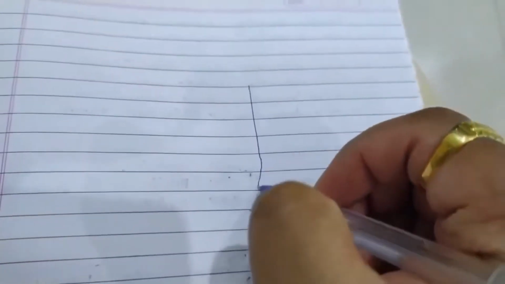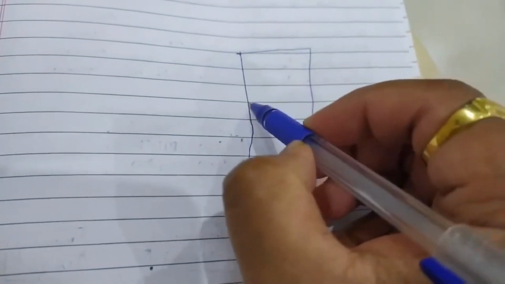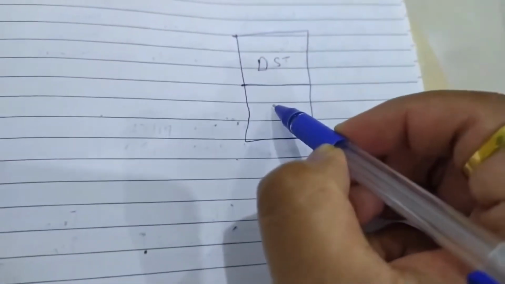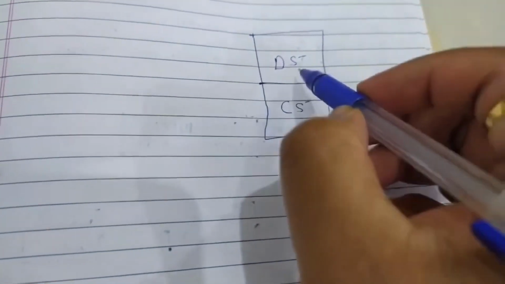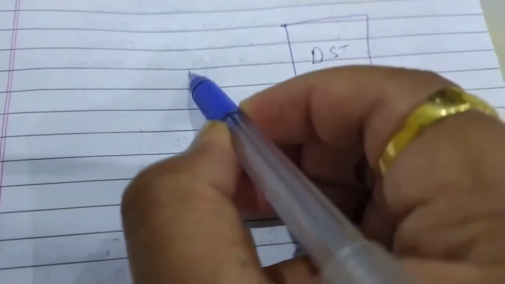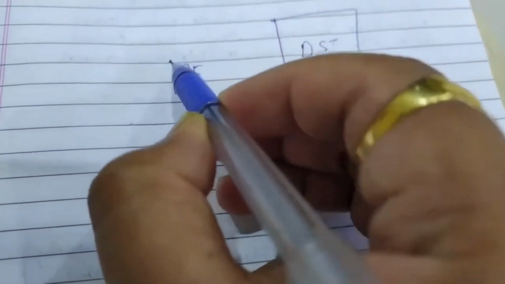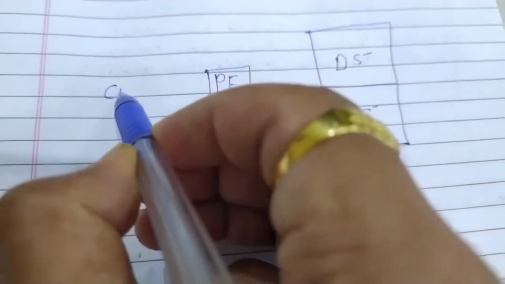Here is a memory. In memory, there are different sections. One is a data section and another is a code section. From the code section, instructions are fetched, while from the data section, data is given. Now we have a processing unit, that is also called a processing element. It actually performs the operations. And there is one more unit, that is called a control unit.